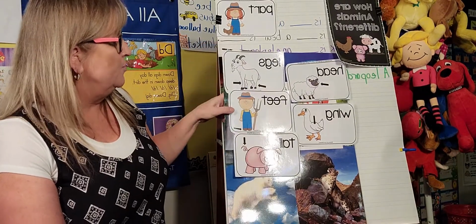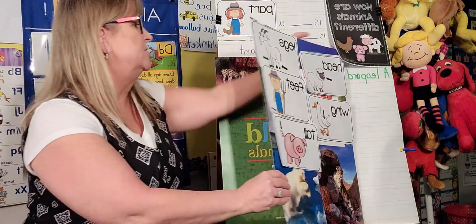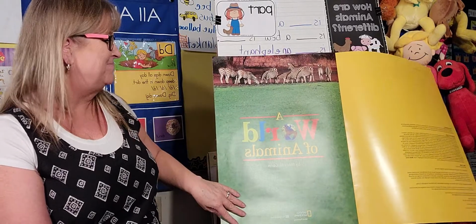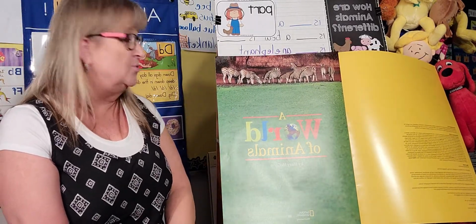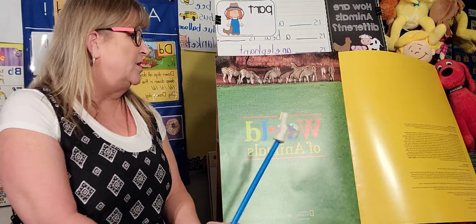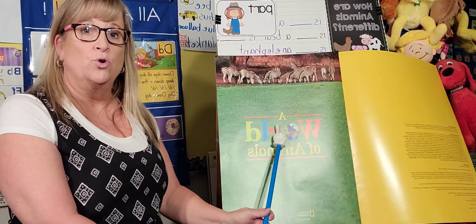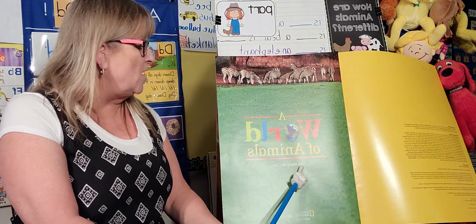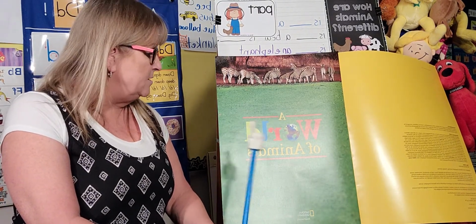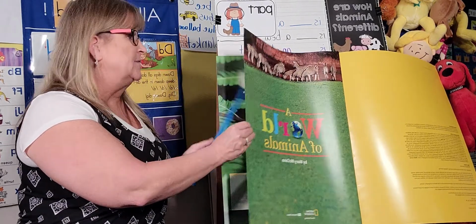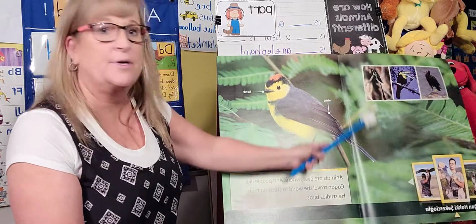So we're going to read this story again. I'll go ahead and turn it to the title page since we have our vocabulary words on there. A World of Animals. So these are animals that are all over the world. We had been talking about animals just on the farm, and now we're talking about animals all over the world. A World of Animals. The author is Mary McCann, but there's no illustrator because these are photographs. This is a photo book.